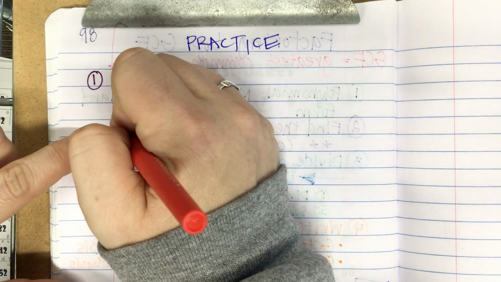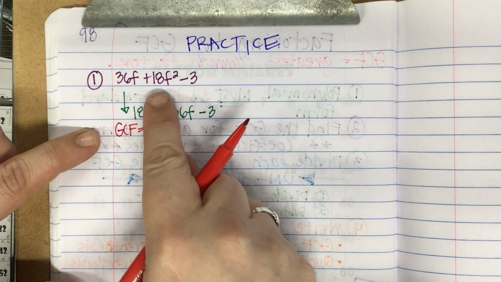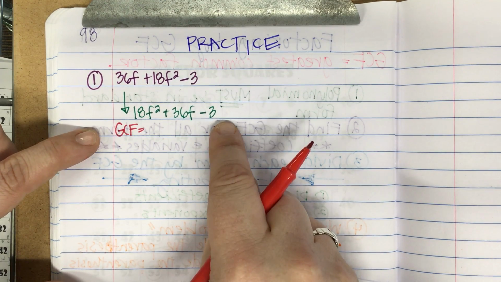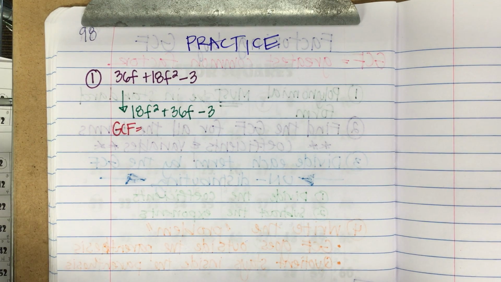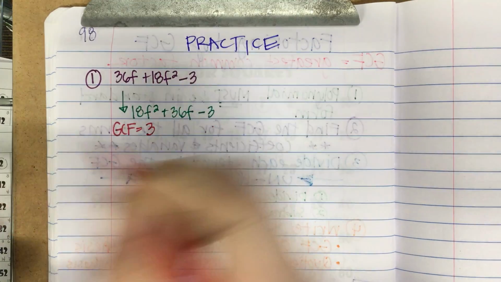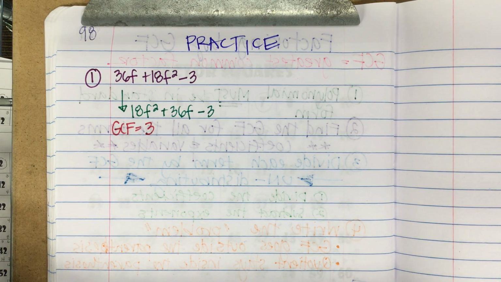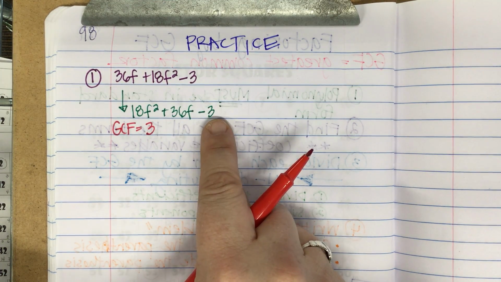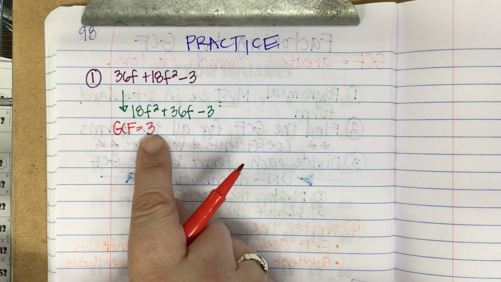So I'm going to ask myself, what can 18f squared, 36f, and negative 3 all be divided by? What's the largest number? 3. Can they all be divided by a variable? No, because there's a variable here, but the third term does not have a variable. So they can only be divided by 3.